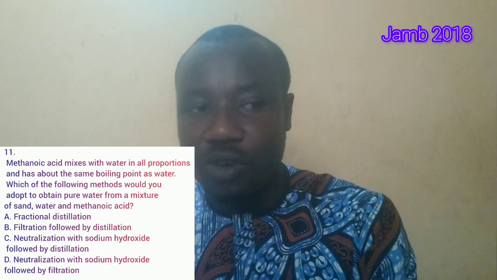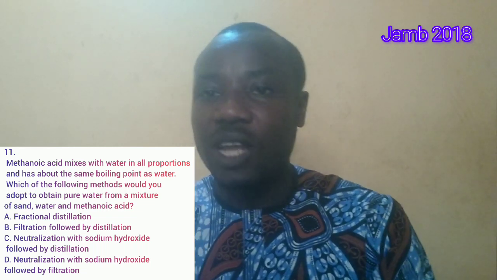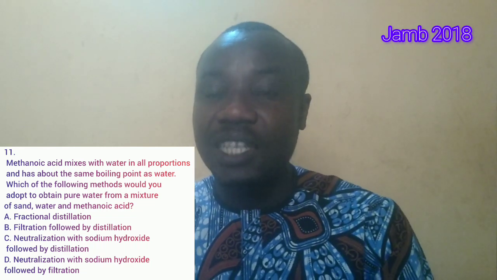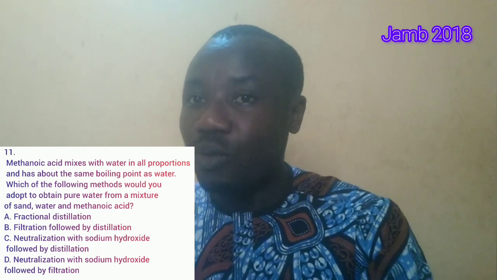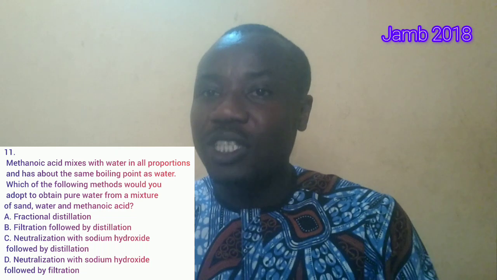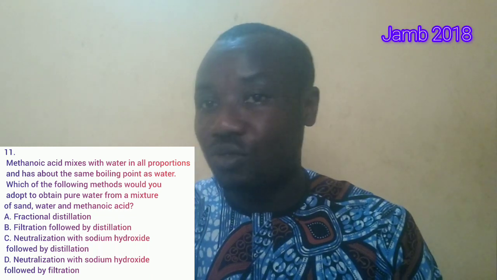Now let's look at options C and D. Option C is neutralization with sodium hydroxide. Option D is also neutralization with sodium hydroxide. But what follows after neutralizing it? Because when you neutralize the acid with sodium hydroxide, it will give you a salt and water. And you should ask yourself, what type of salt? Is it a salt that is soluble or insoluble? The salt we have here is a soluble salt.